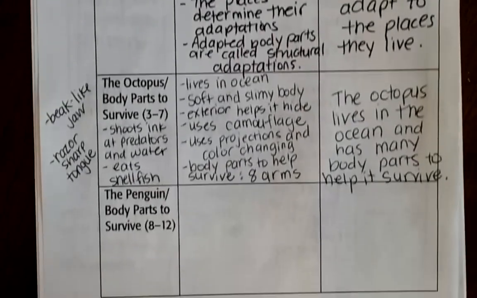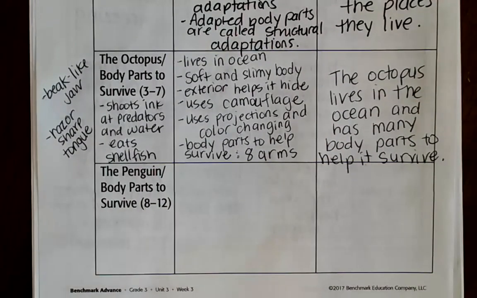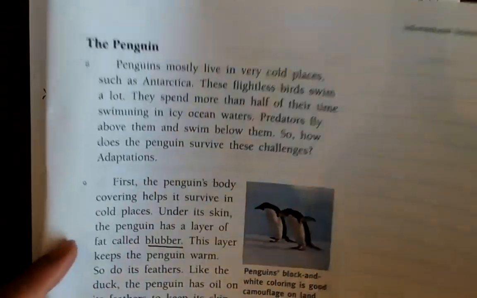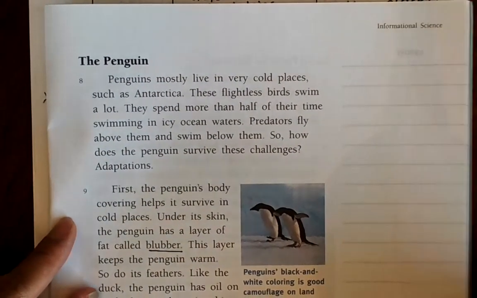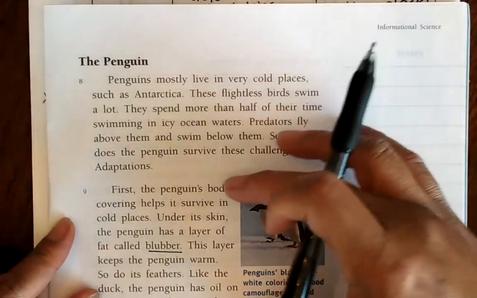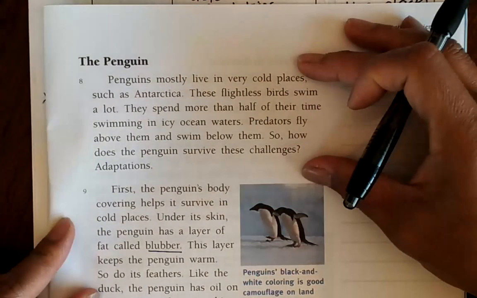And now let's move on to the penguin. The penguin body part starts on page 25, and it starts with just the penguin on paragraph 8. So let's take a look. Remember, we're going to take it paragraph by paragraph to find key details. What are the important parts of paragraph 8?